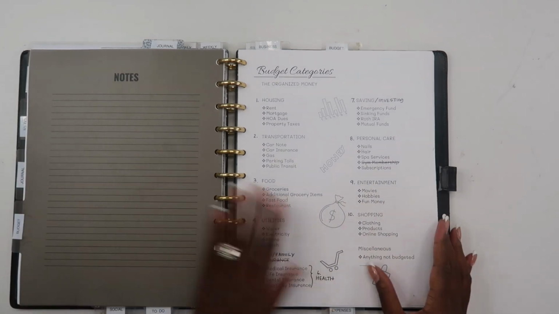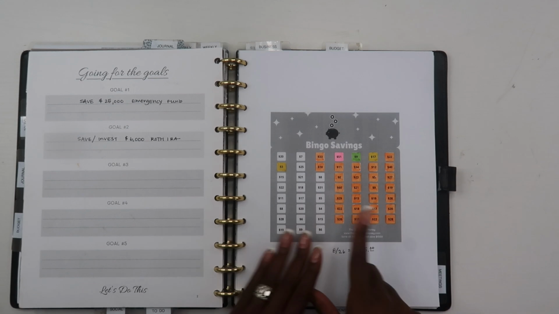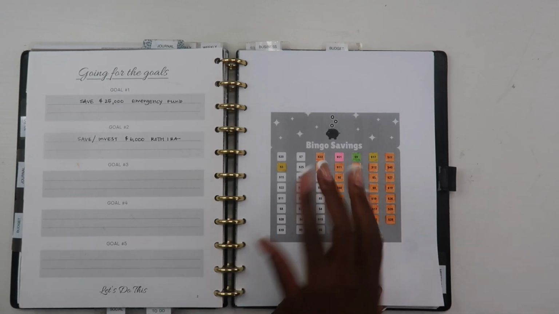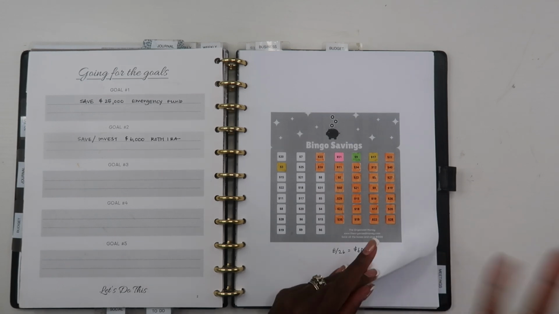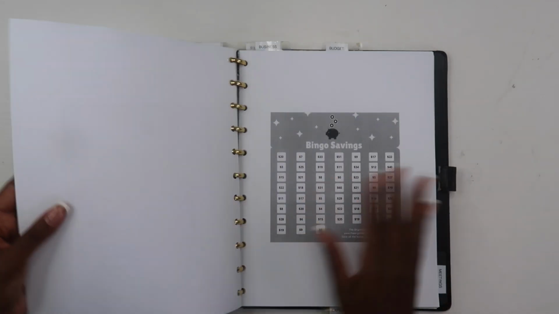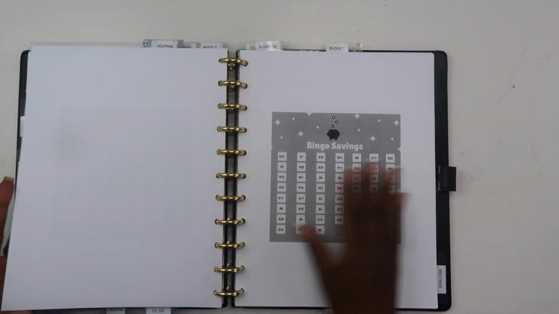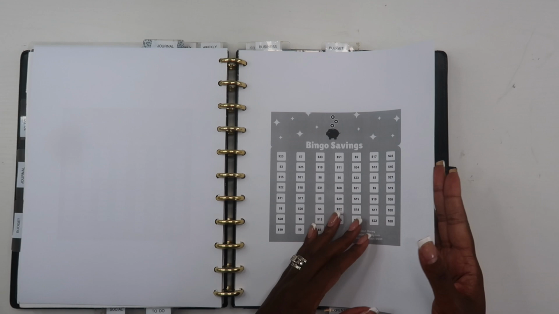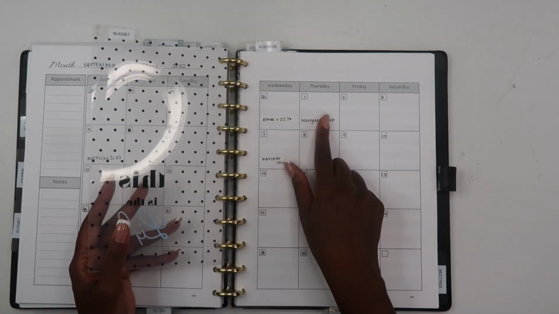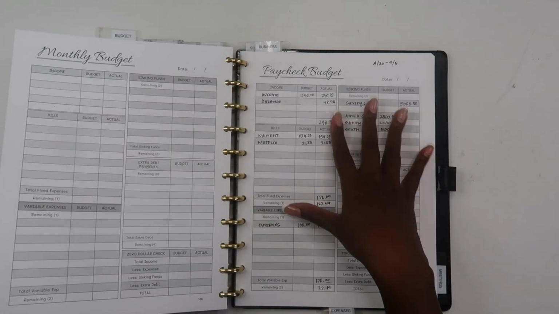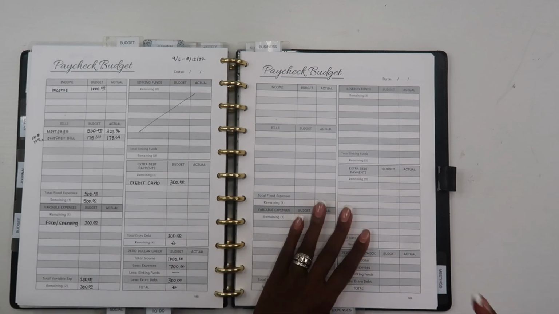Flip over to the budget page, but like I said, I do have my budget page here, and I also have my bingo savings chart. So this chart you get for free if you're signed up for my email list, and so I just print them out and I put them within this section as well. I have some blank ones in here, and that's just a great way for me to stay on top of my daily savings. But when I flip over to the budget page, I do have my budget kind of written out there, and I started writing down all of the things that I have to do for this month.